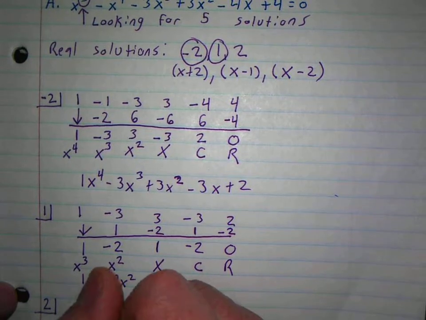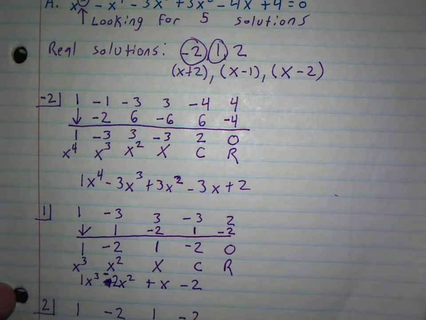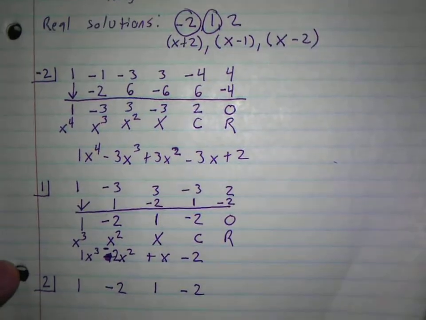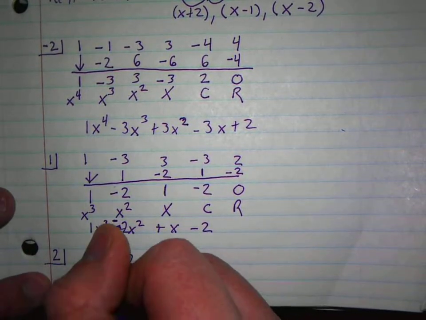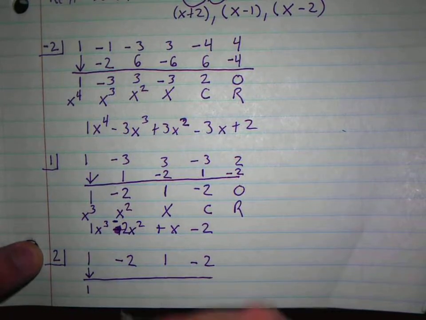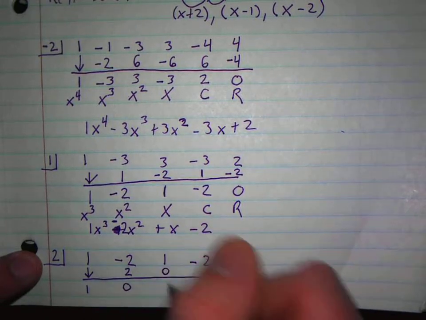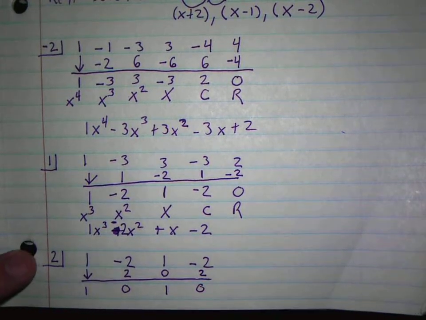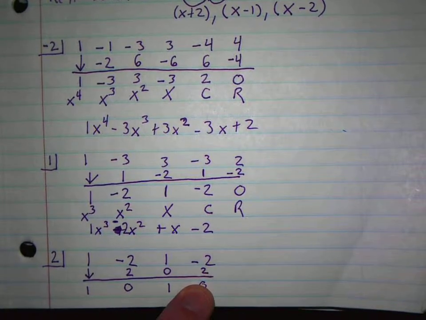Bring down my coefficient, 1, negative 2, 1, negative 2. Now I would have found my mistake in the next problem because my remainder would not have been 0, and I'd have to look up here and see where I messed up, right? Bring down your first term, 1. 2 times 1 is negative 2 plus 2. 2 times 0, 1 plus 0. 2 times 1, negative 2 plus 2, 0. So had I not fixed that, then that would have messed up this, and I would have got a remainder of 7 or something like that.